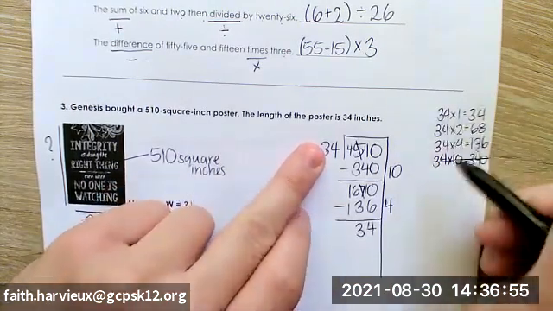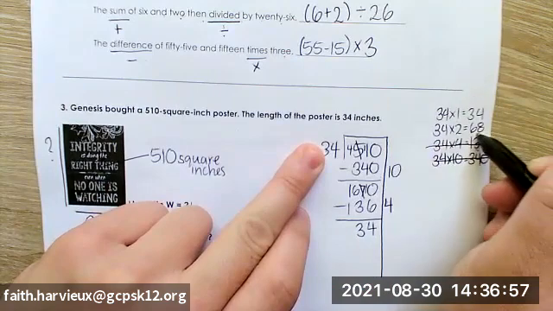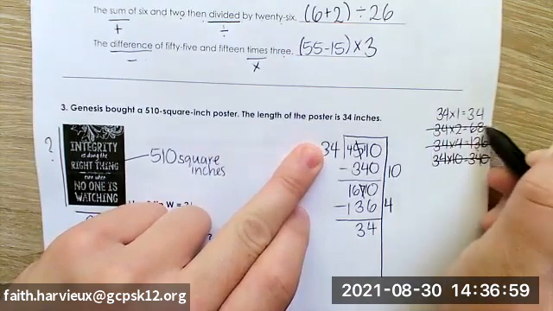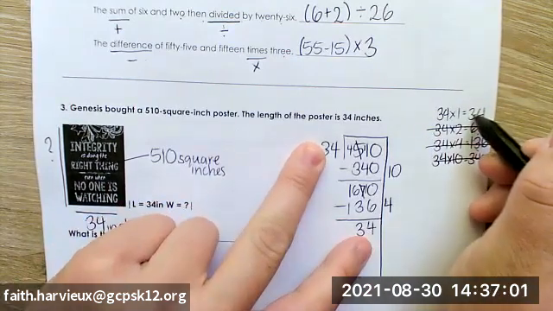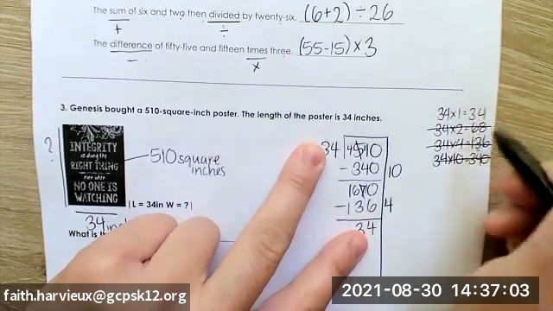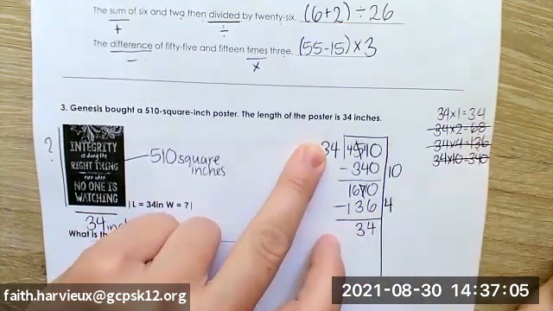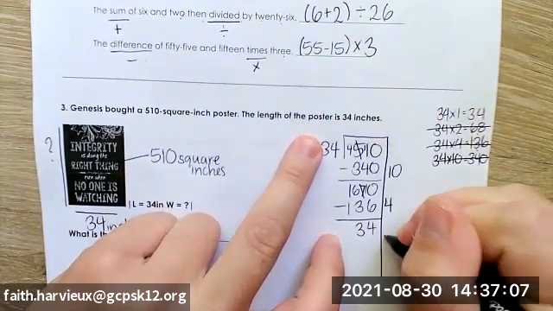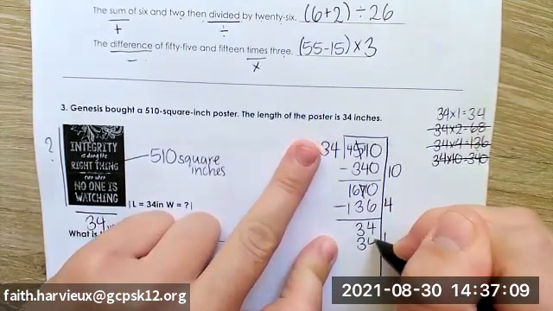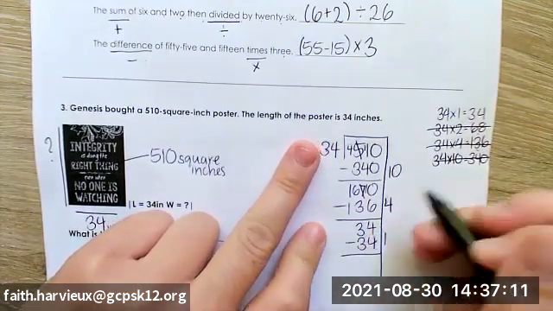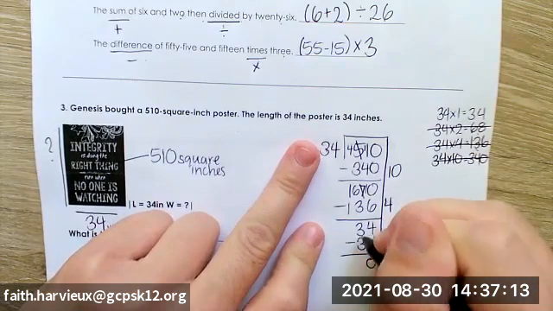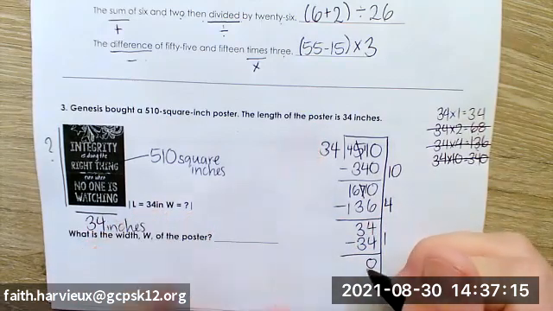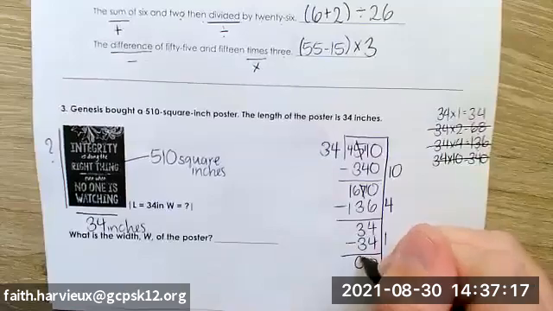Next one, I know I can't use 136. 68 can't fit inside of there, but whoa, look at here. 34 and 34 are the same, and I can definitely fit that in there, and that'll bring me to my 0. 34 times 1 is 34. I subtract. 4 minus 4 is 0. 3 minus 3 is 0 as well.